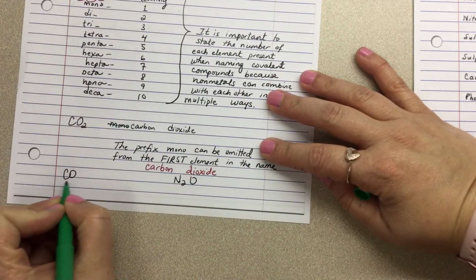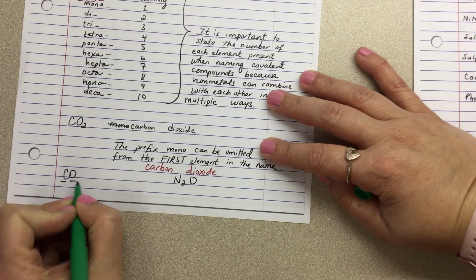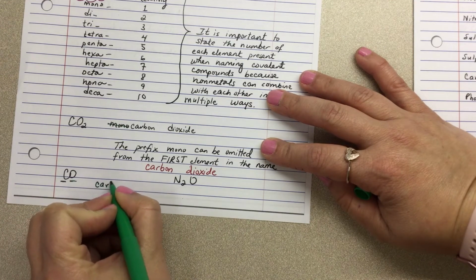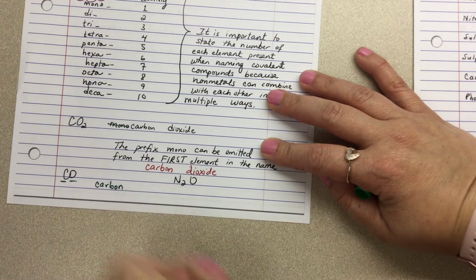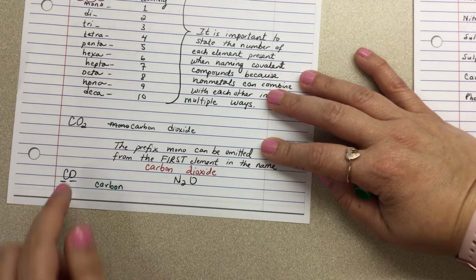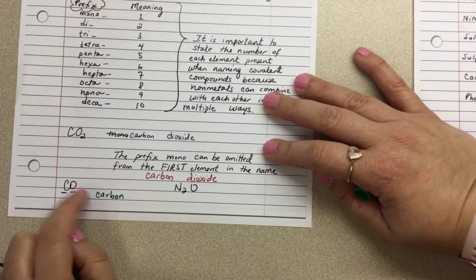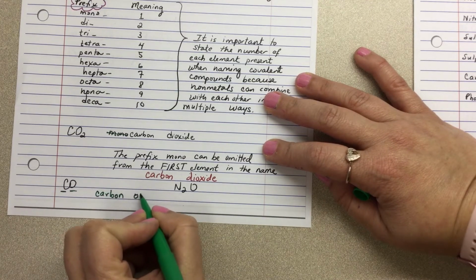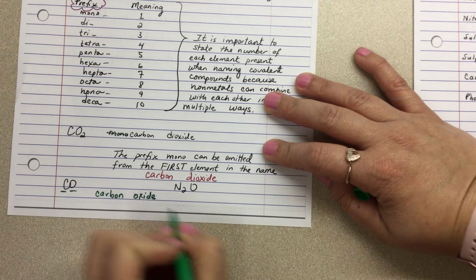So the name for this one here, 1 and 1, since the first one is 1, I don't have to put mono for that one. I can write down just carbon. The name for the second one, using the ending IDE, is not oxygen, it will be oxide.